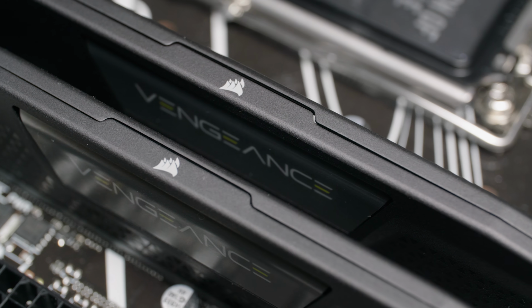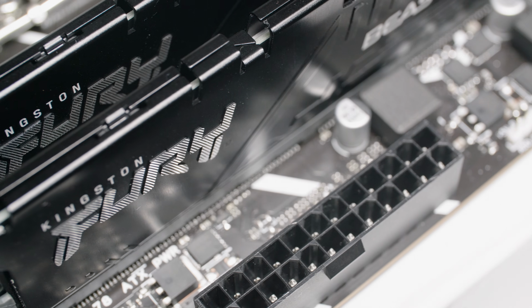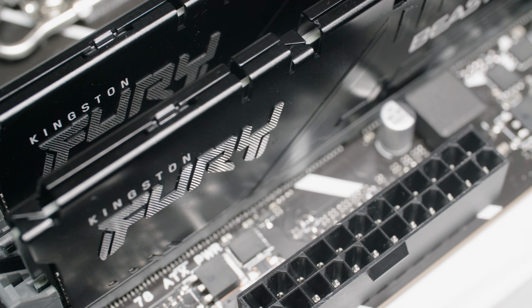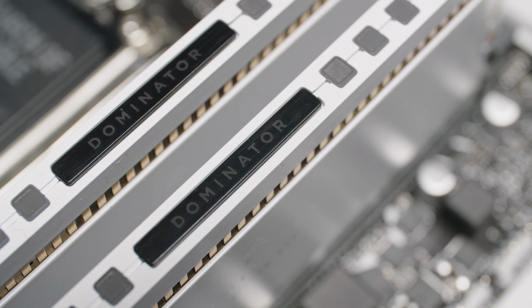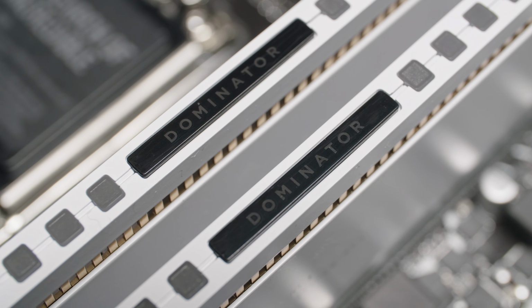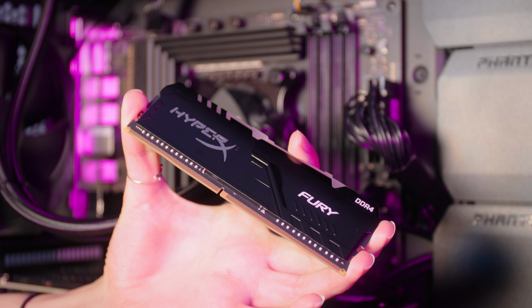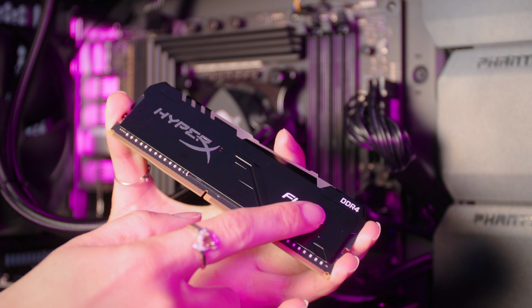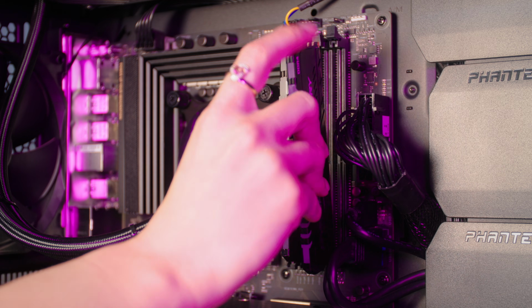If you bought 2 kits at the same time, it is possible that you could get 2 kits that are very close together, within the hundreds or maybe thousands of each other. But ultimately, the further you get away from each other, the more likely you're going to have some stability or performance issues. If you want to know how to physically install your new RAM modules, do make sure to check out our dedicated how-to video.